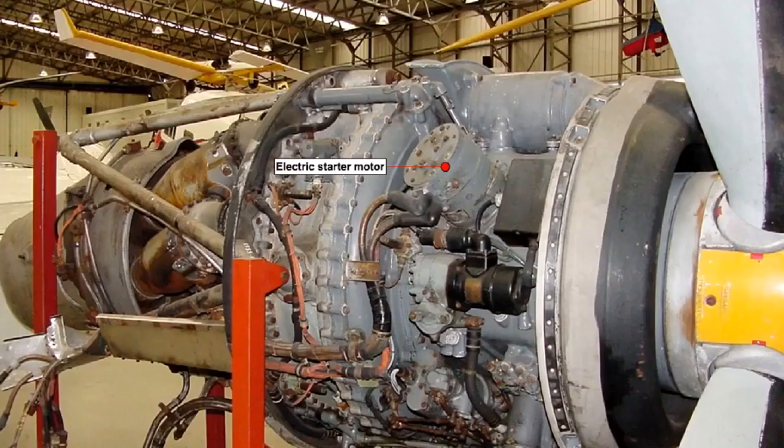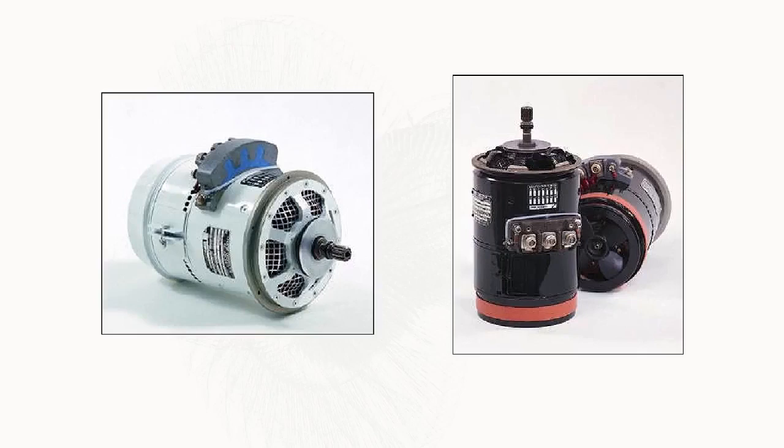This picture shows a Dart engine where the electric starter motor is fixed in front of the compressor casing. The electric starter motor can, however, be attached to the engine accessory gearbox. In the latter circumstance, the starter drives the compressor through the gearbox. Rapidly becoming more popular on smaller engines is the starter-generator combination, which, because of its dual purpose, has a greater usefulness to weight ratio.